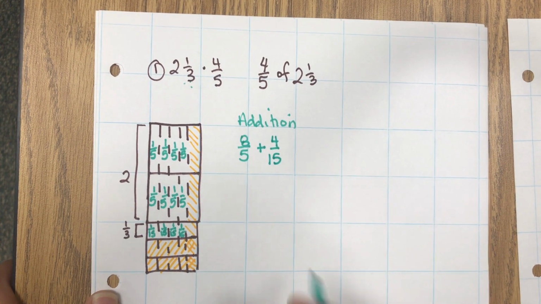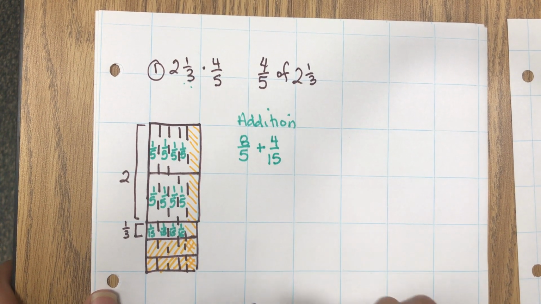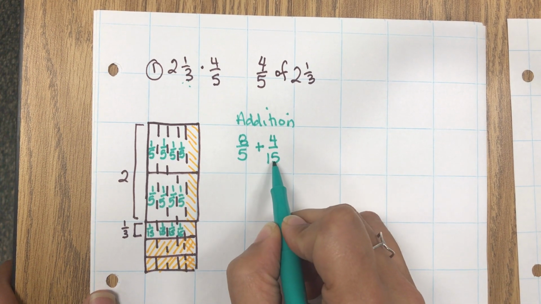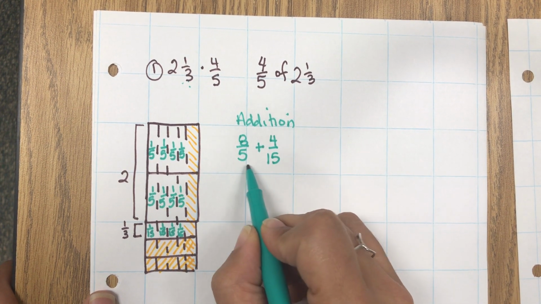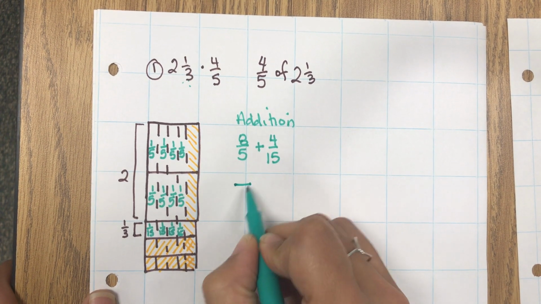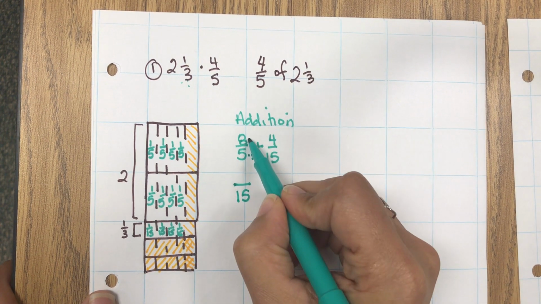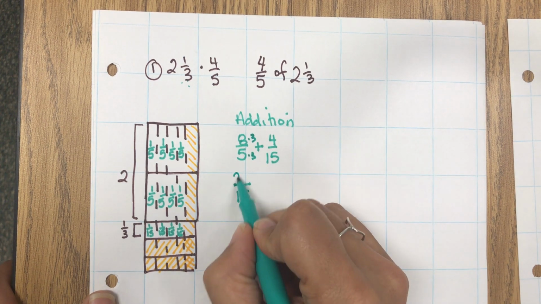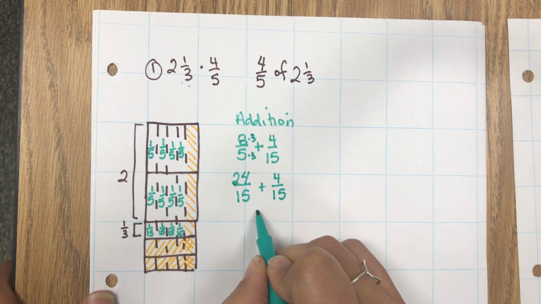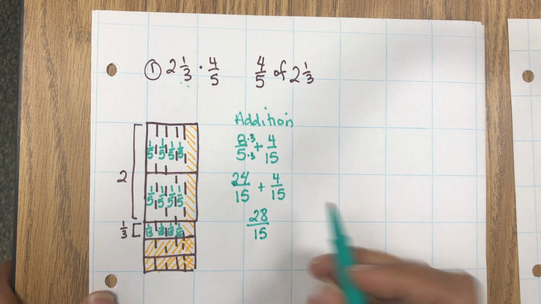15ths. Now I'm going to use common denominators to combine these 2 fractions because I have to add with like denominators. So 5 and 15, the least common multiple or least common denominator is 15. When you change this into an equivalent fraction out of 15, 5 times 3 is 15. So I multiply the 8 times 3. I have 24 plus 4 15ths. This is 28 15ths.